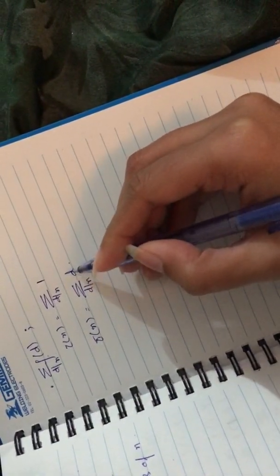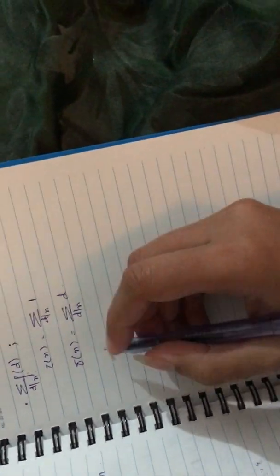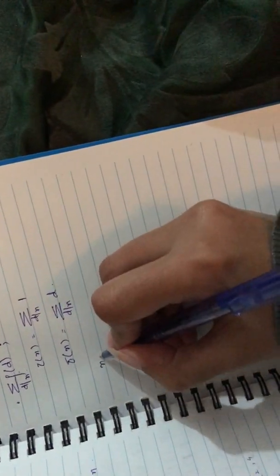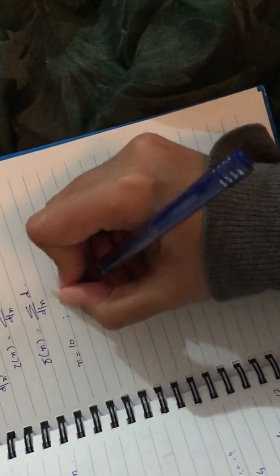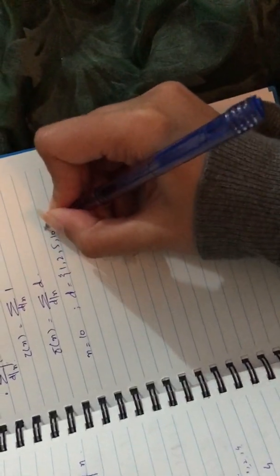That means these are the divisors here. So I am taking some example and I am going to explain you this thing. So here I am taking n equals 10, and the divisors of 10 are 1, 2, 5 and 10 here.